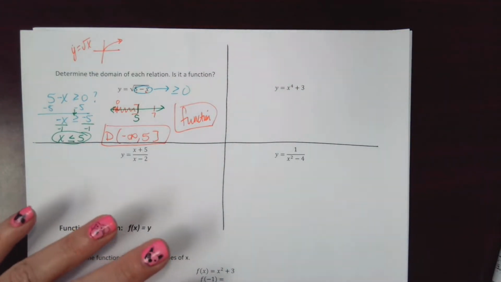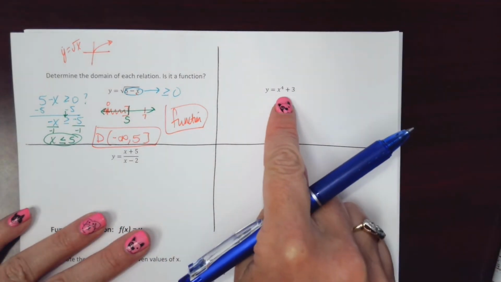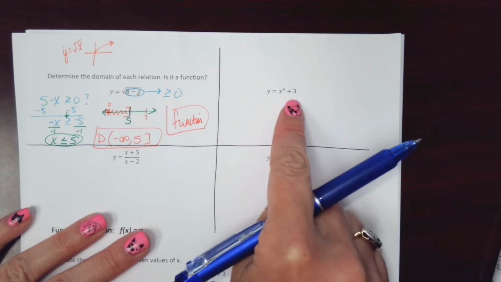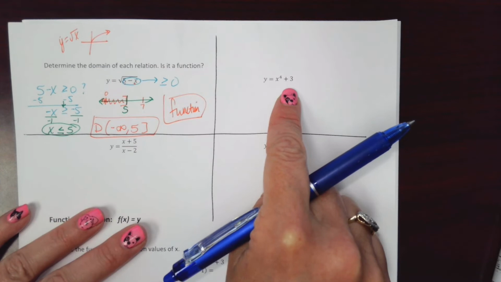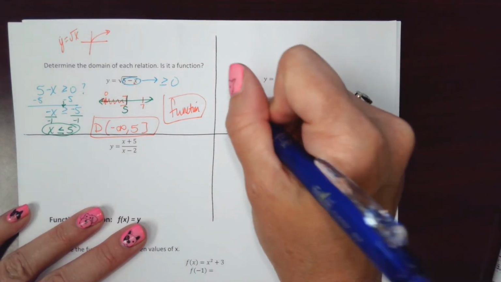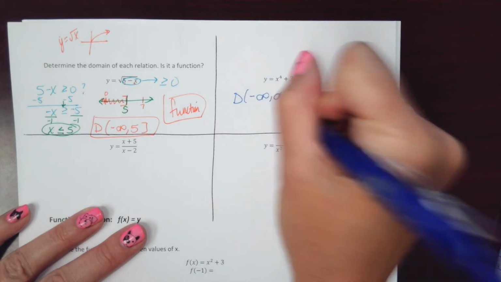Okay, for the next one, y equals x to the fourth plus 3. I don't have a radical. I don't have a variable in the denominator. So we don't have to do a lot more with that. We can say, okay, that means that I'm good. My domain is going to be all real numbers.